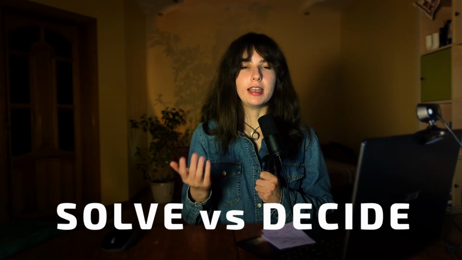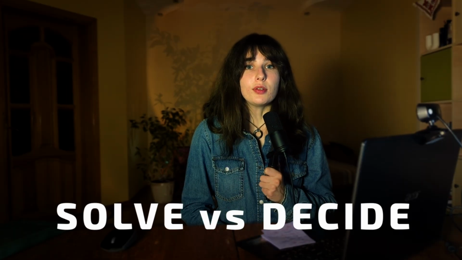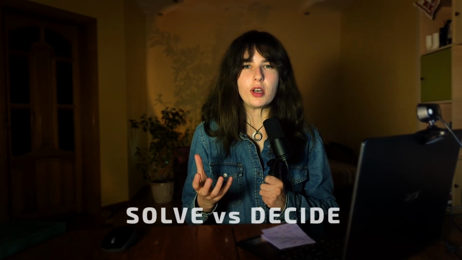The next pair of words is solve and decide. You use the word solve when you're talking about something bad, about something negative. So this could be common collocations like solve a problem or solve an issue. Issue is a synonym to the word problem. Or solve an obstacle. It could be something confusing as well, like solve a puzzle, solve a riddle, solve a mystery.